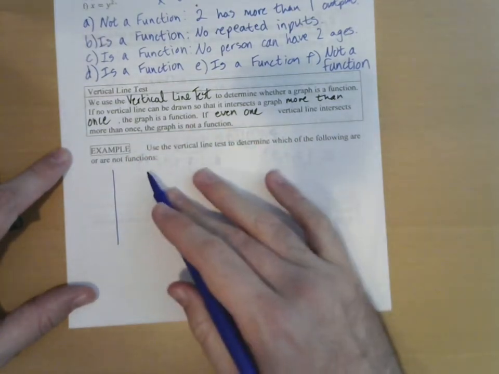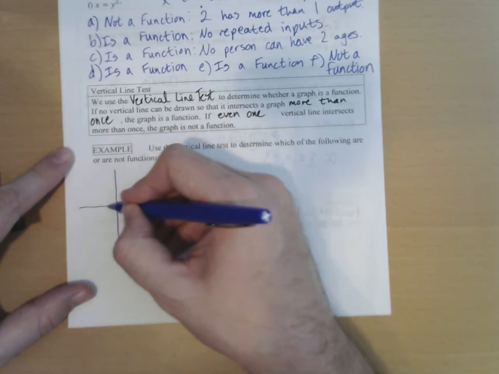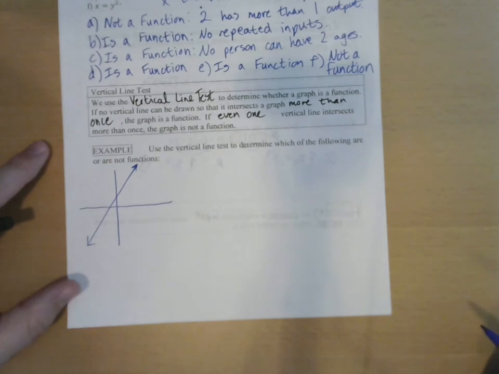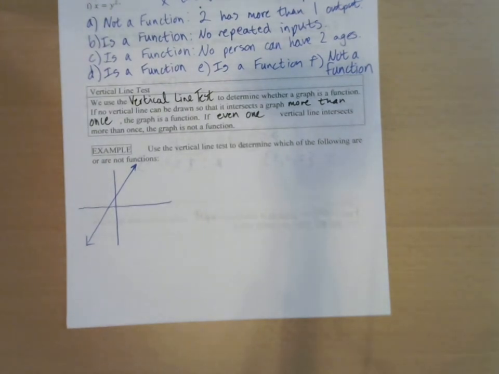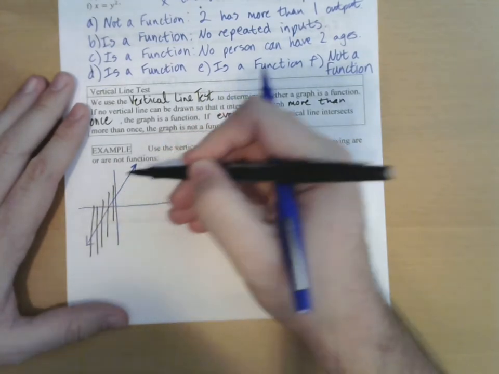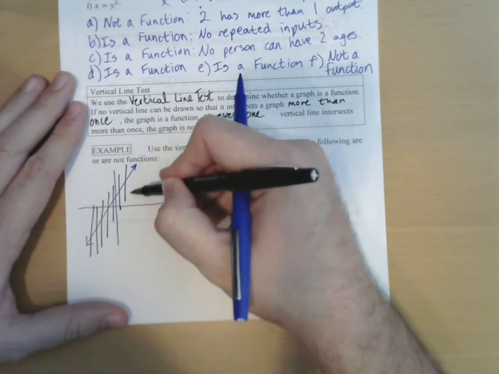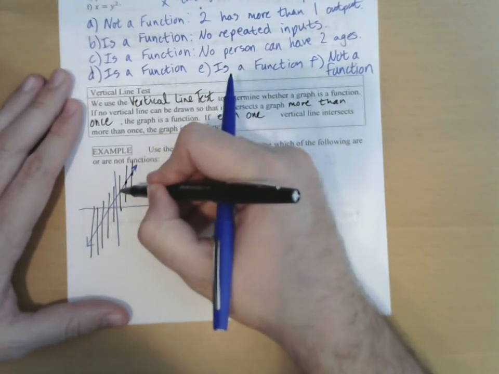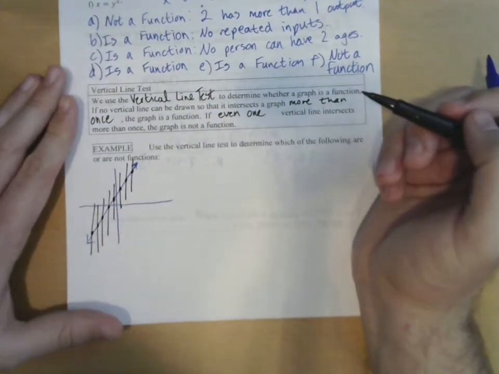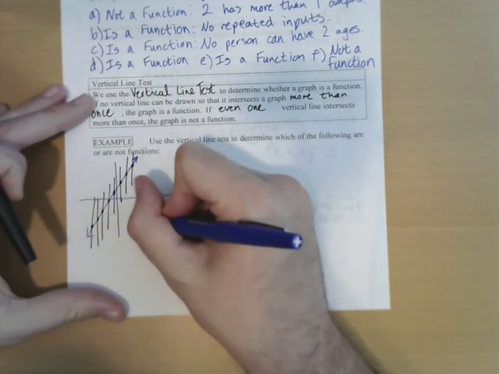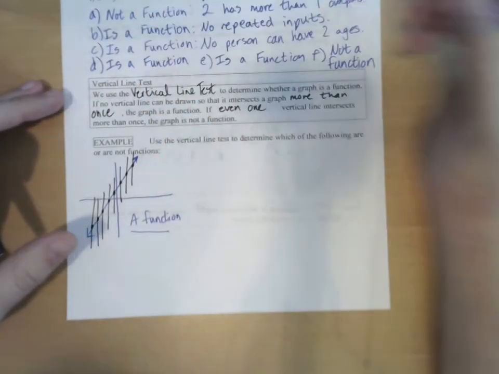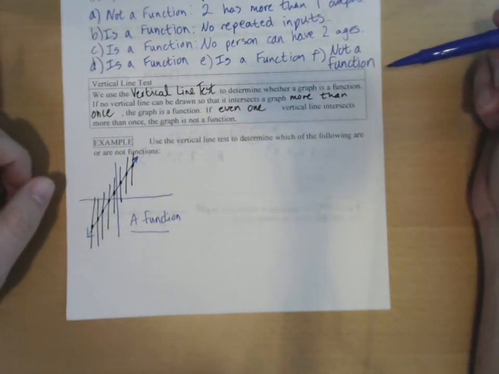so that's what we're doing in this example. We're going to use the VLT to determine which of the following are not functions. So our line looks something like this. And if I were to try and draw vertical lines through this line, no matter what vertical line I picked, pretend that these are all vertical, by the way, I could only ever cross once. And it doesn't matter how many different lines I try, this is always going to be true. So this would be a function, which is exactly what we set up here in part D. The line is a function.